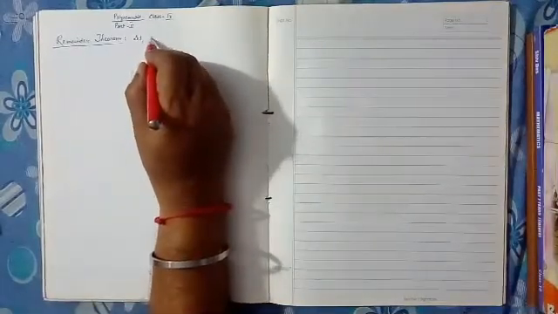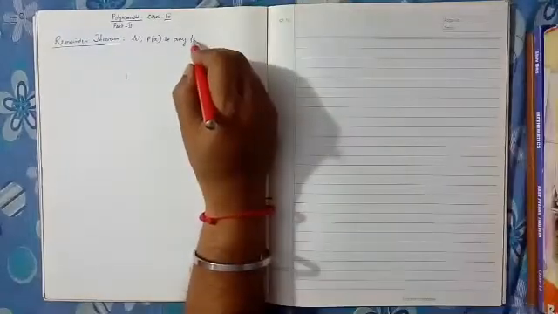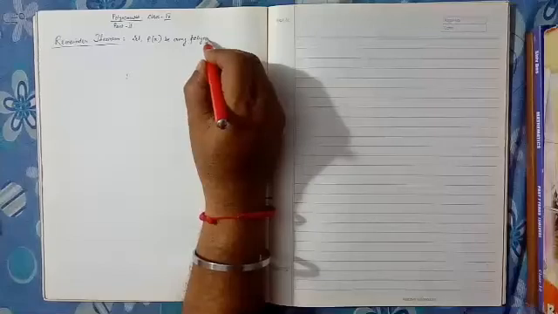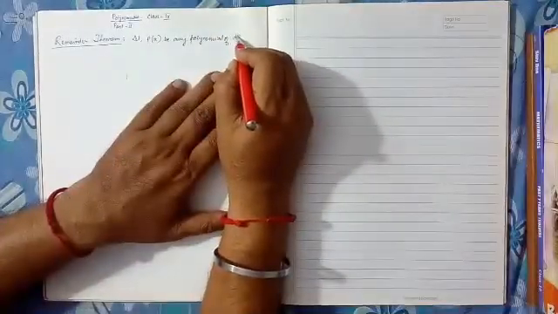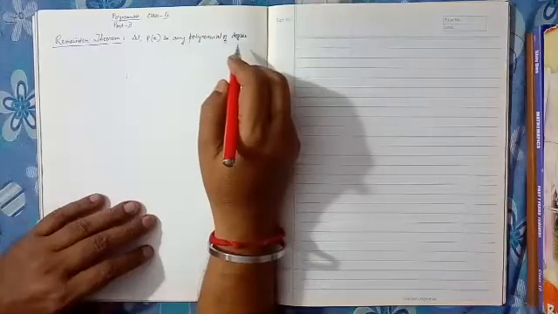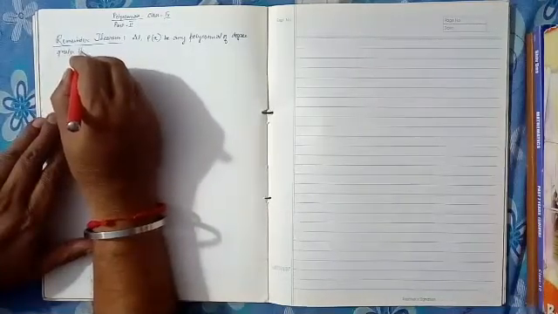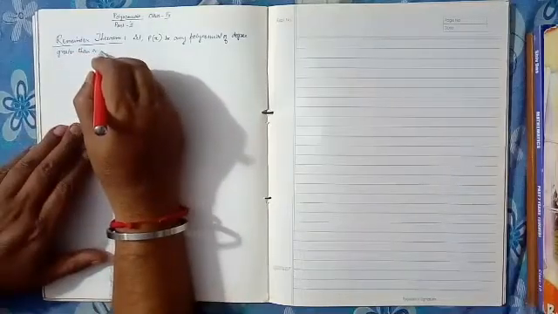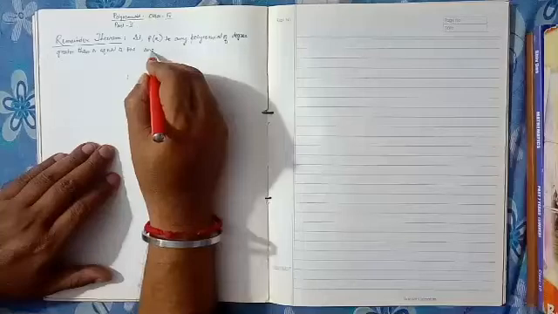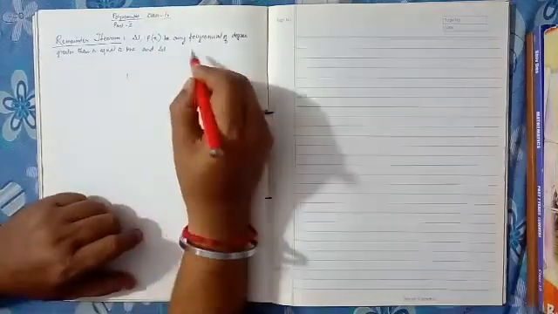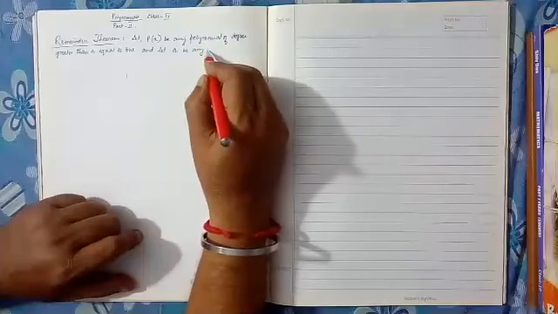Let P of x be any polynomial of degree greater than or equal to 1, and let a be any real number.